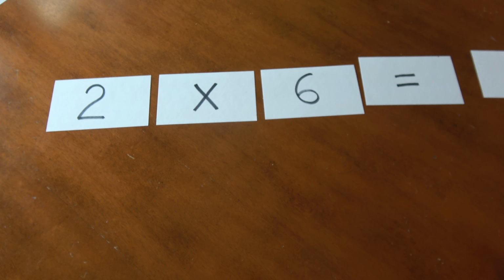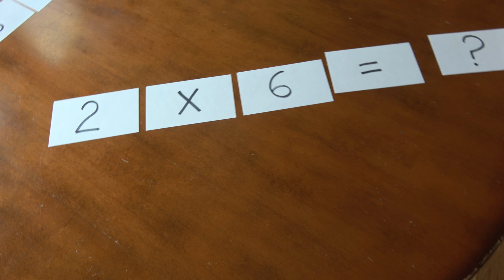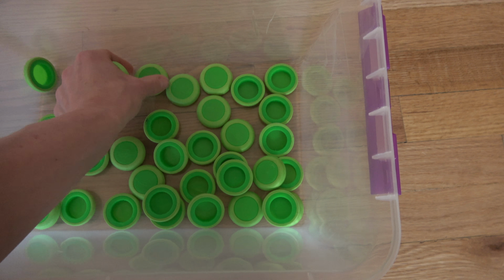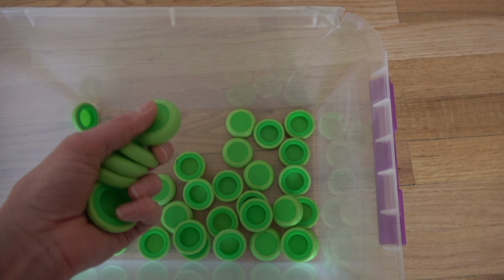6. So let's start. On my first trip, I'm going to go over and I'm going to pick up 6 of these objects. 1, 2, 3, 4, 5, 6.